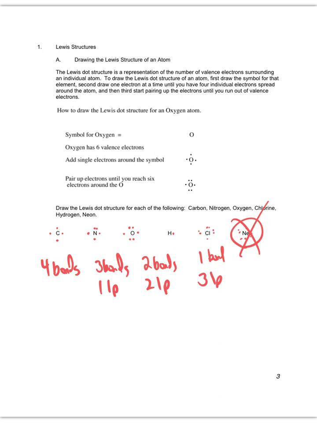Okay, so there are choices. Carbon, 4 bonds; nitrogen, 3 bonds and a lone pair; oxygen, 2 bonds and 2 lone pairs; and chlorine, 1 bond and 3 lone pairs, because of the number of electrons around it and what it needs to get to 8.